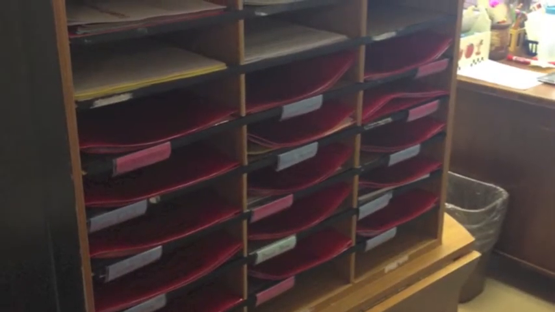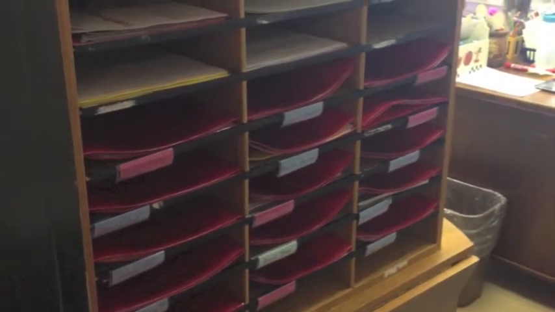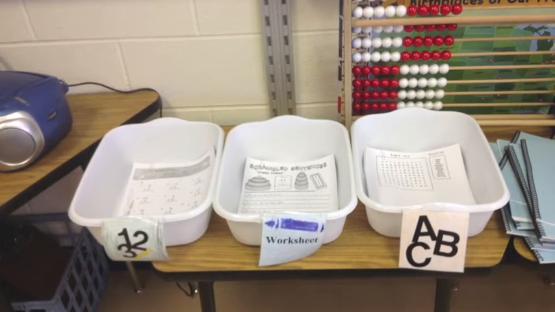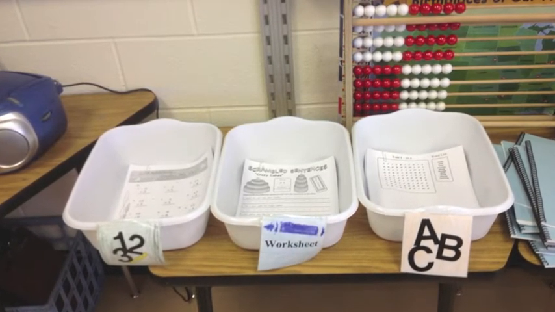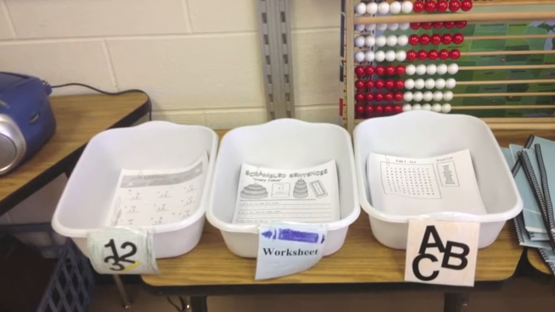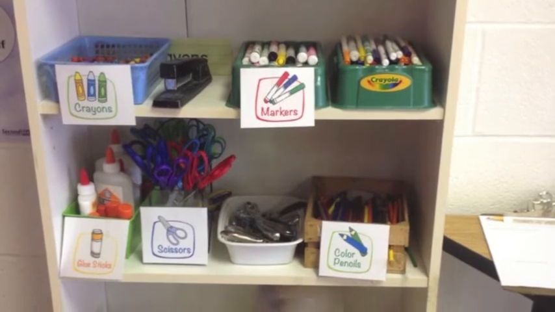I learned about classroom management and keeping the students on task. The host teacher used "boys and girls 1, 2, 3, eyes on me." And I think that's a great way to get students' attention because the student has to drop what they're doing, put their hands on their heads, and look at the teacher.